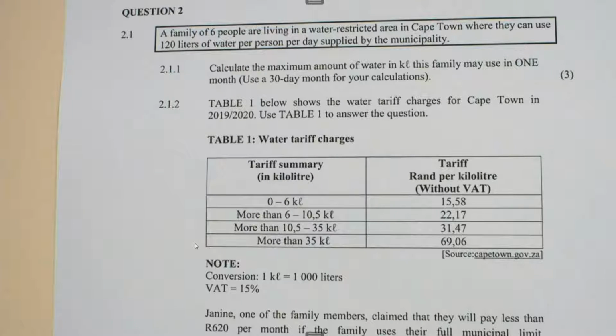A family of 6 people are living in a water-restricted area in Cape Town where they can use 120 liters of water per person per day supplied by the municipality. Calculate the maximum amount of water in kiloliters this family may use in 1 month. Use a 30-day month for your calculation.